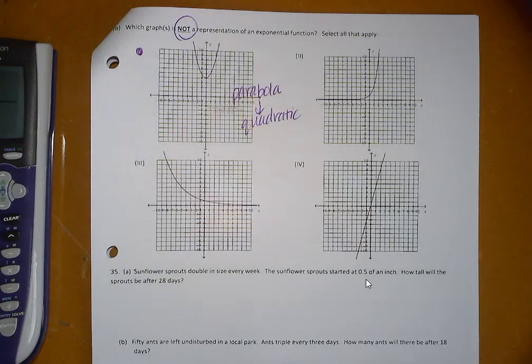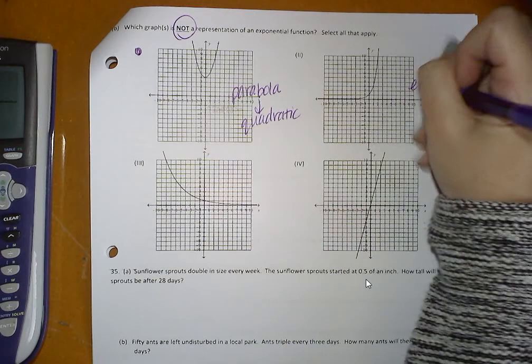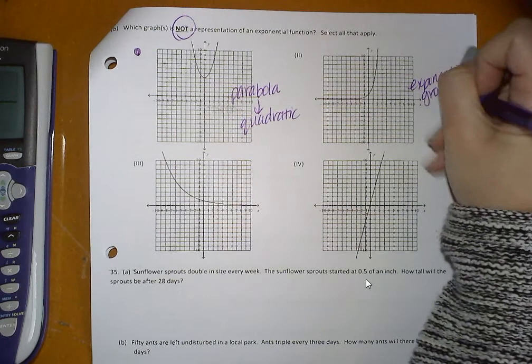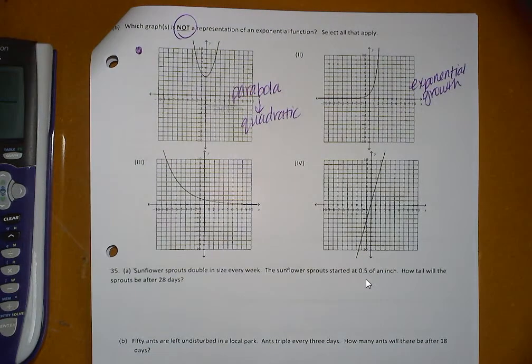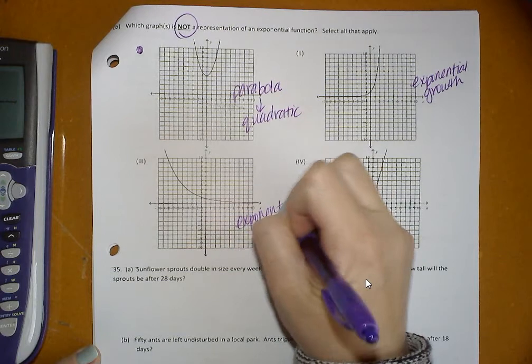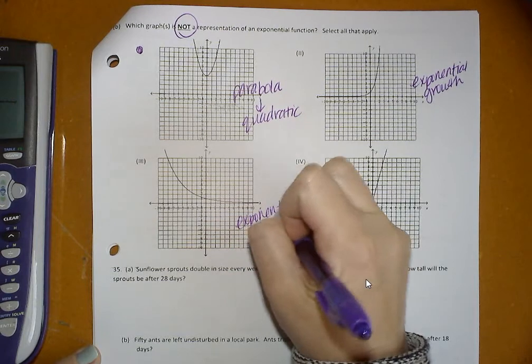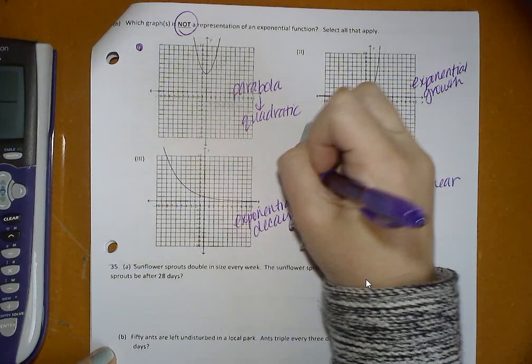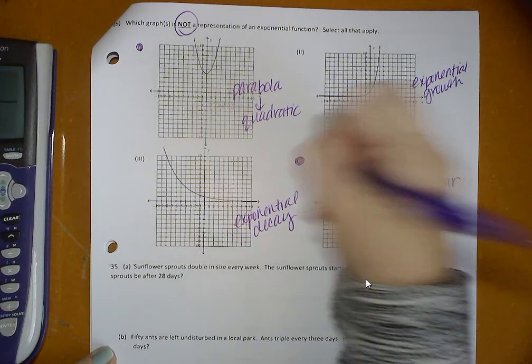All right, this one is going to be exponential growth. We know that shape. So if it's exponential growth, increasing from left to right, that's okay. We don't bubble that because that is an exponential function. This one, we just talked about decreasing from left to right. That was what we were looking for in the last problem. So that's exponential decay. So that one's okay. And then again, straight line, linear. So that is also not a representation of an exponential function.